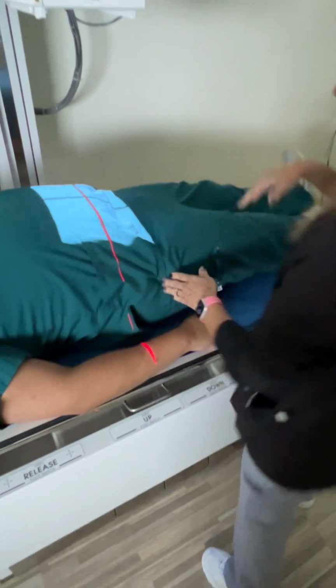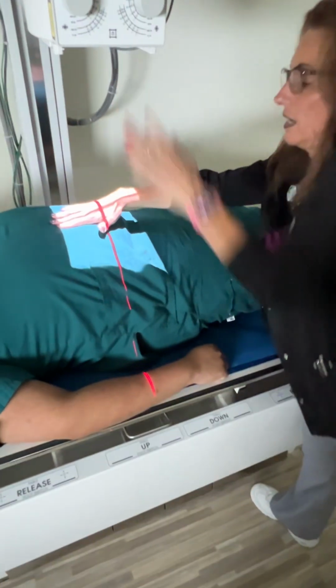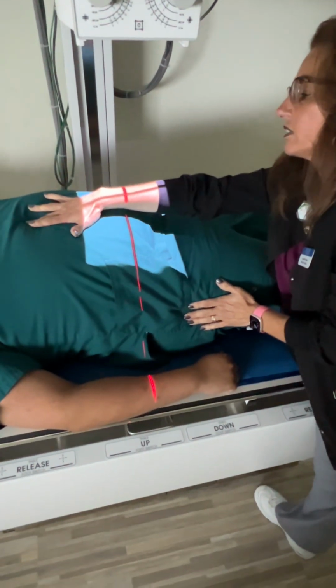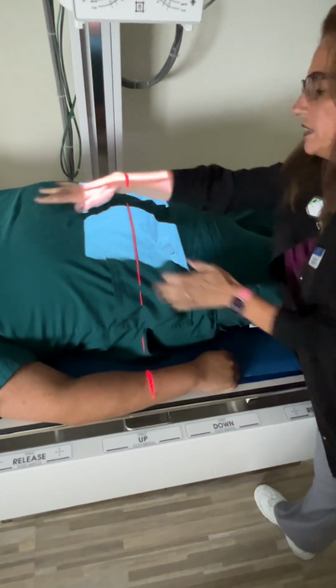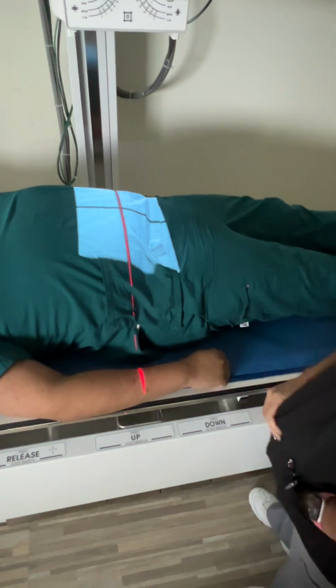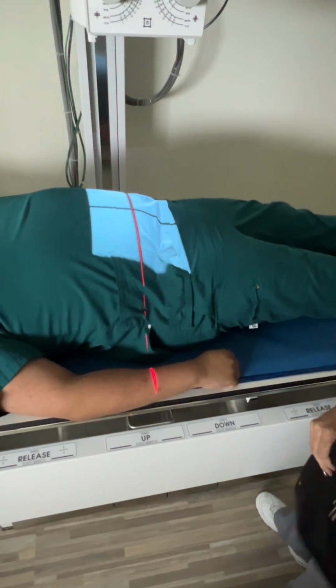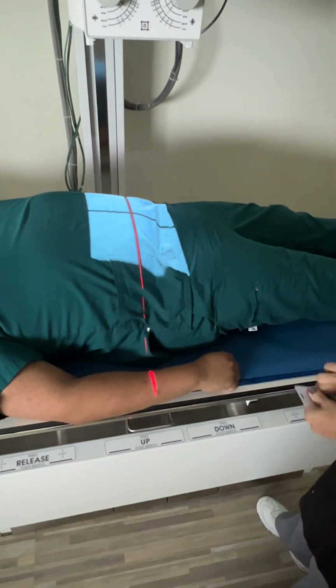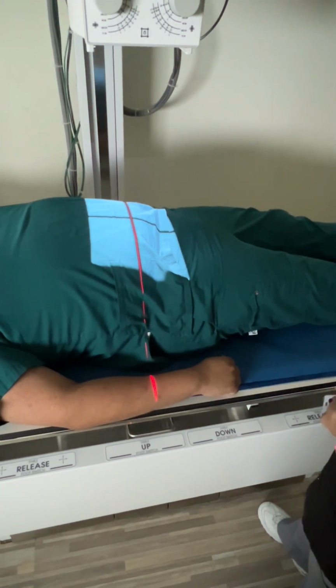I need to capture pubic symphysis. I'm gonna check and make sure I'm centered to him. So I'm midline. That looks good. This will be my bottom image. And all abdomen is done on exhalation so that the diaphragm rises.